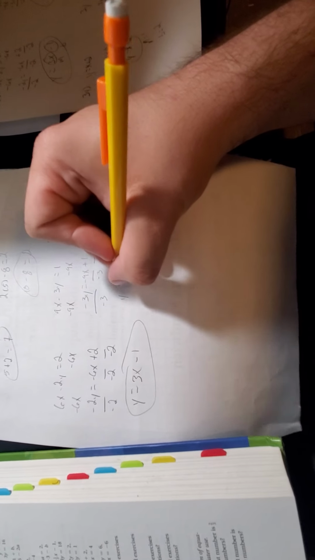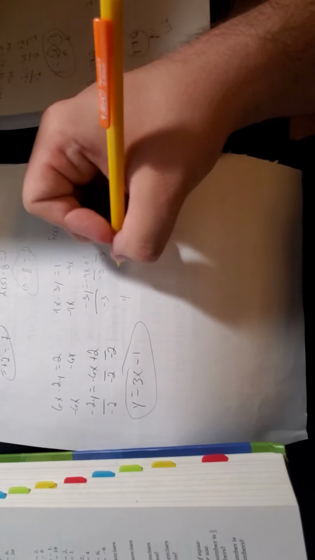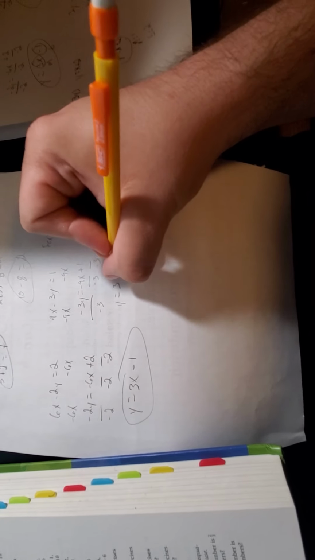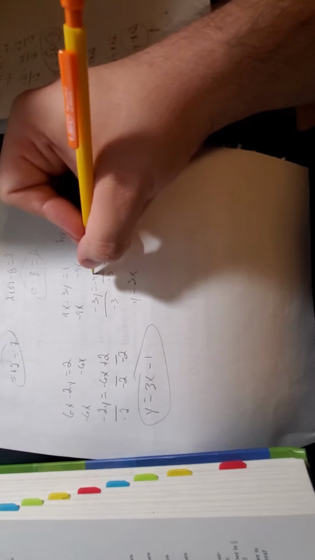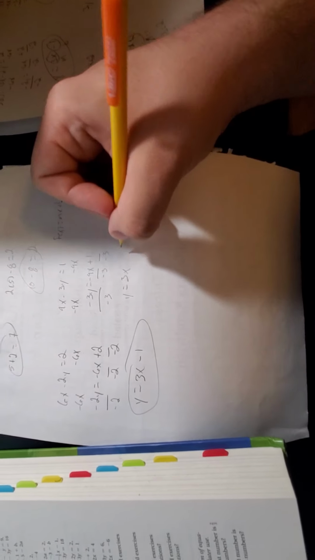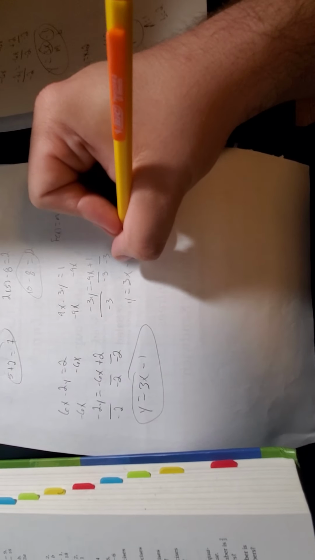That gives us y equals positive 3x, same thing, because a negative and a negative is a positive, and minus 3.